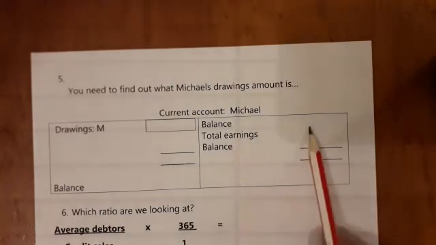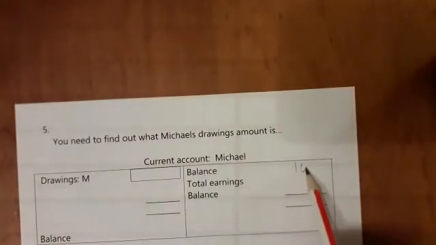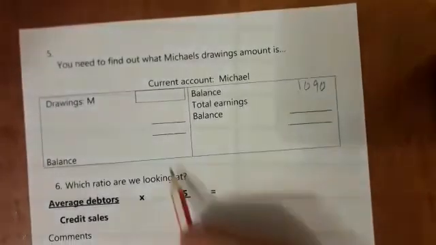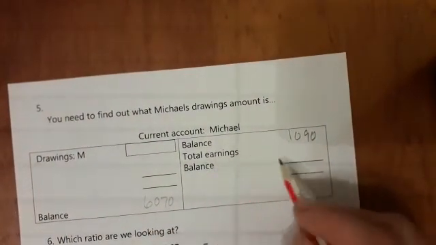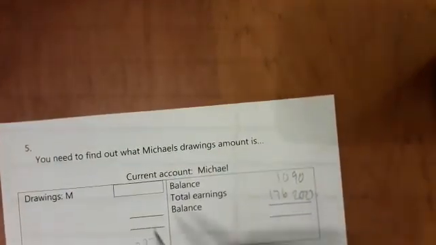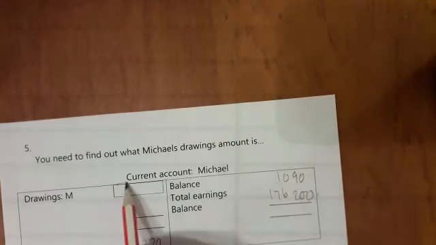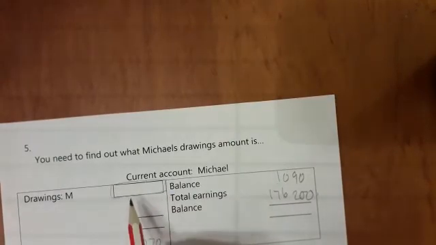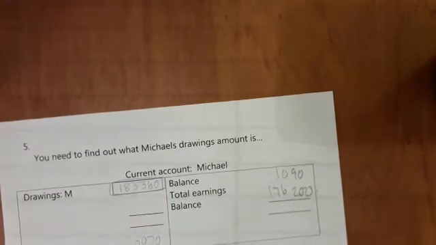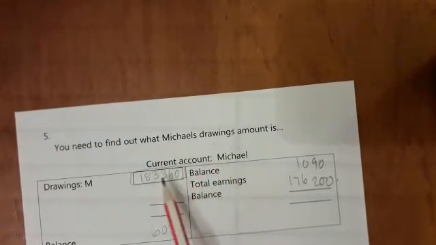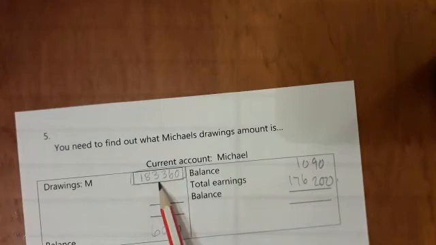But you've got the balance at the beginning of the year, the 1090. You've got the balance at the end of the year, 6070, a debit balance. You've got the total earnings or the appropriation, that was 176,200. And this is going to be your balancing figure. That's why I put it in a little frame. And that will give your drawings 183,360.